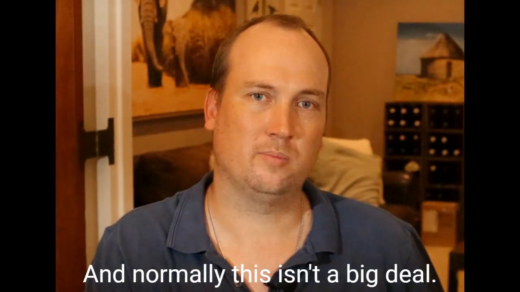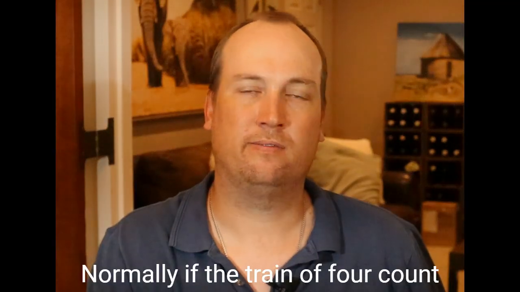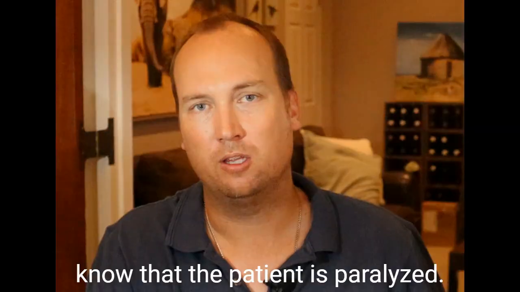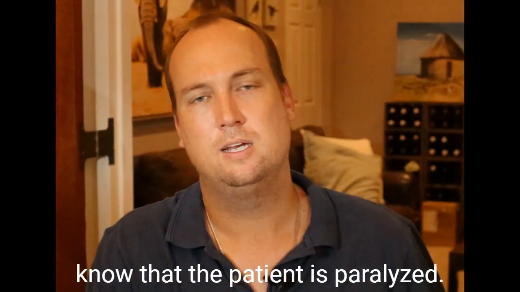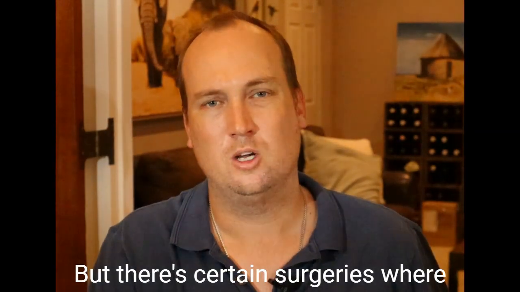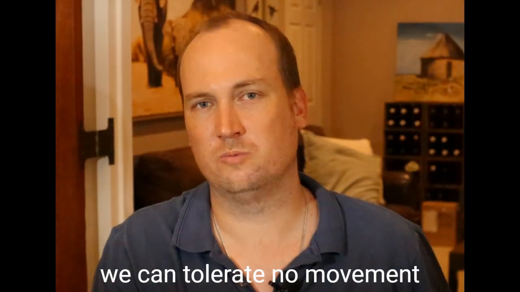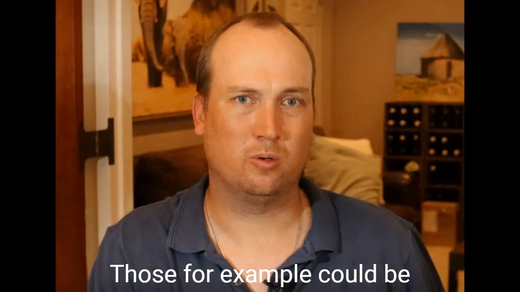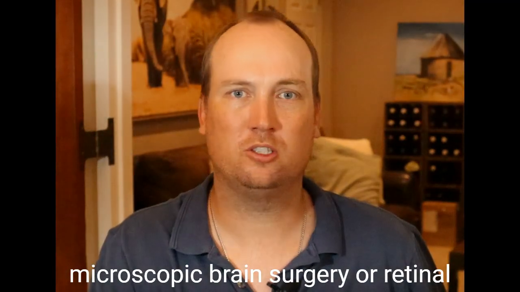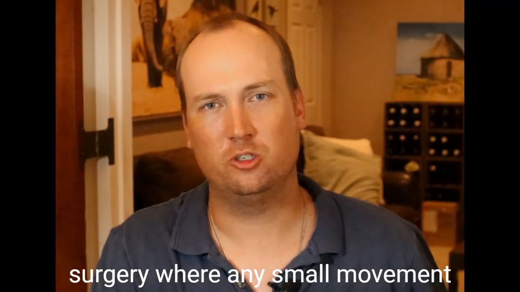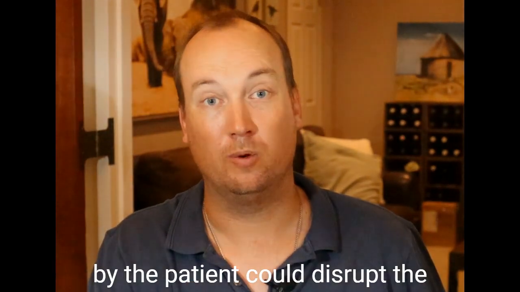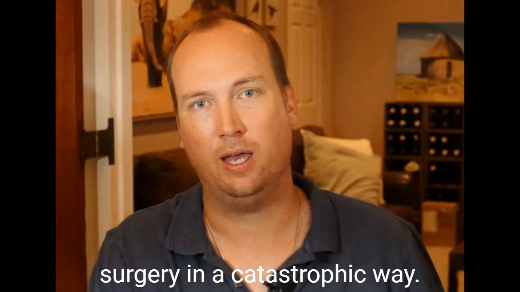And normally this isn't a big deal. Normally if the train of 4 count is 0, we're happy with that and we know that the patient is paralyzed. But there's certain surgeries where we can tolerate no movement at all or no risk of movement. Those, for example, could be microscopic brain surgery or retinal surgery, where any small movement by the patient could disrupt the surgery in a catastrophic way.